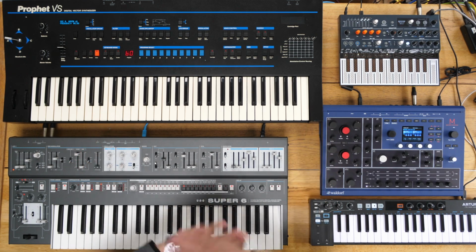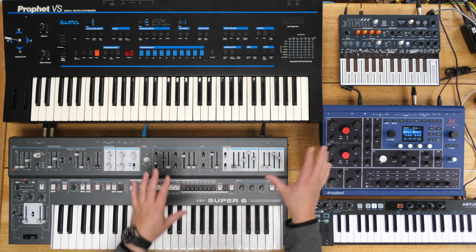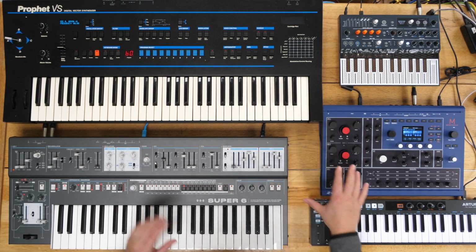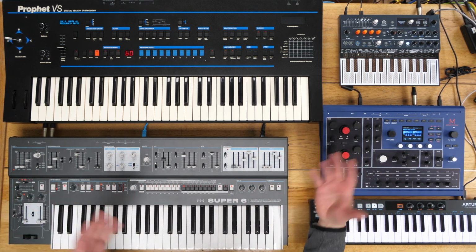It's a nice little method. You can use it for pretty much anything. You've just got to make sure that you know what sort of format you've got to have it in for what synth or for what soft synth.